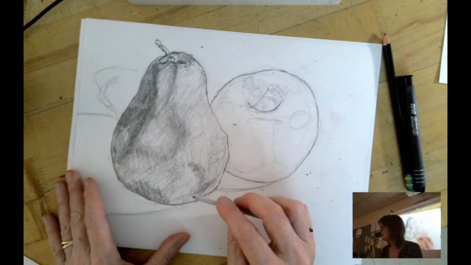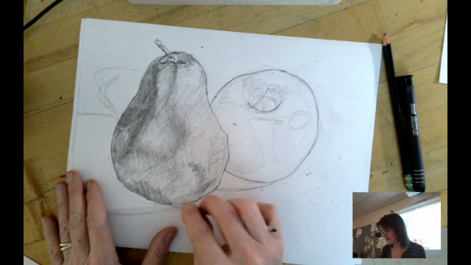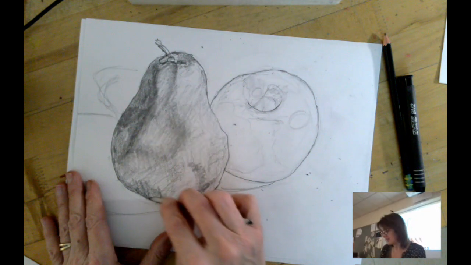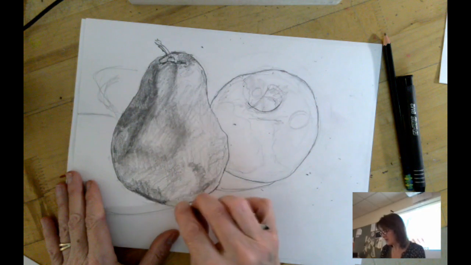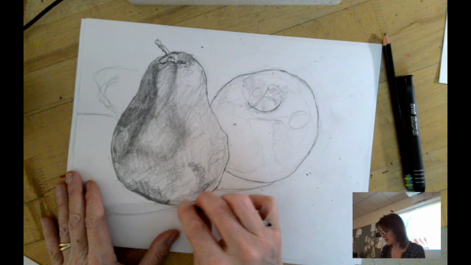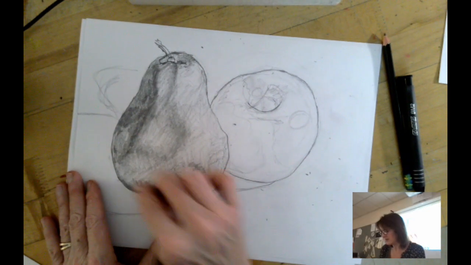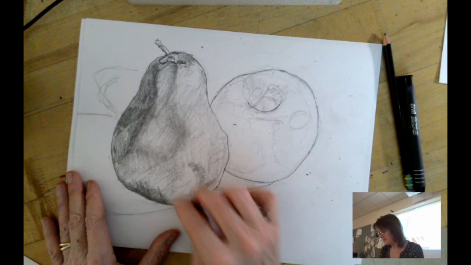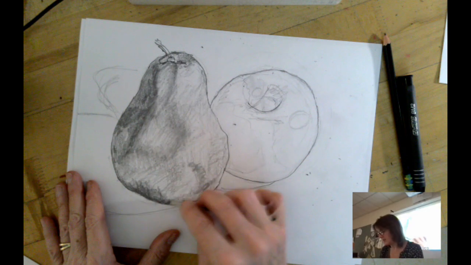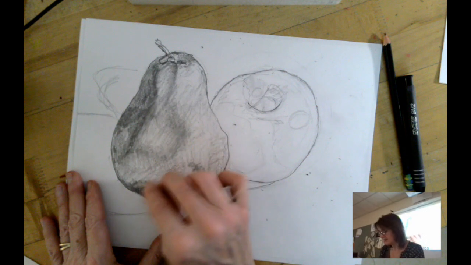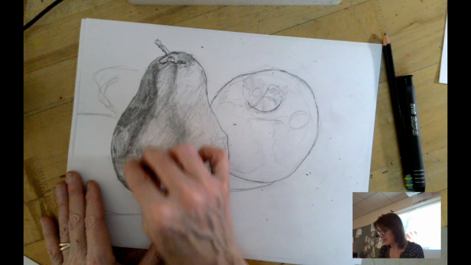One of the tricks that you want to have is you want to make sure that the bottom of your object is probably a tiny bit darker, just like the bottom line. And again, this is a grounding trick.